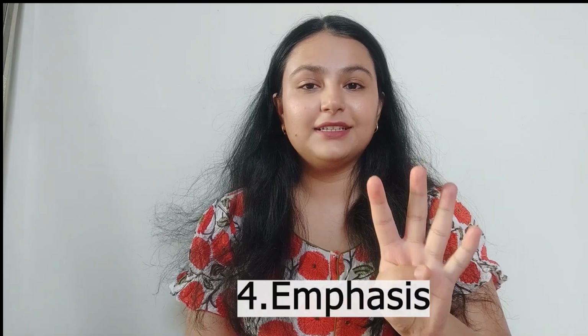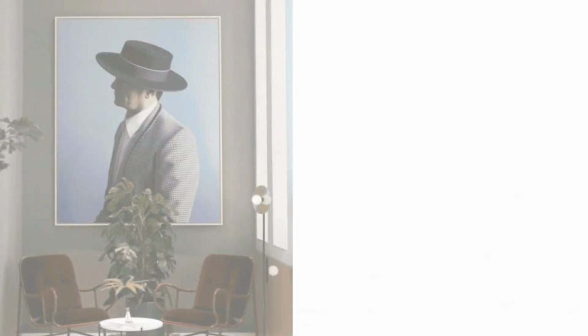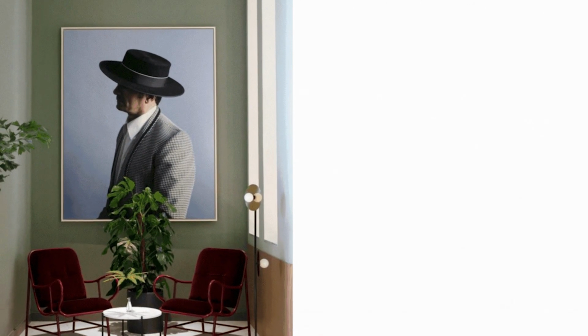Let's move on to number four, that is emphasis. Emphasis is nothing but a spotlight. A spotlight on an artwork or a piece of furniture or a wall paint. It can be anything. Basically, creating something in a room that grabs your attention. Here are some examples for emphasis.